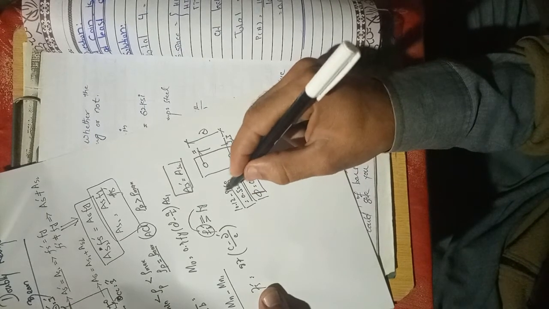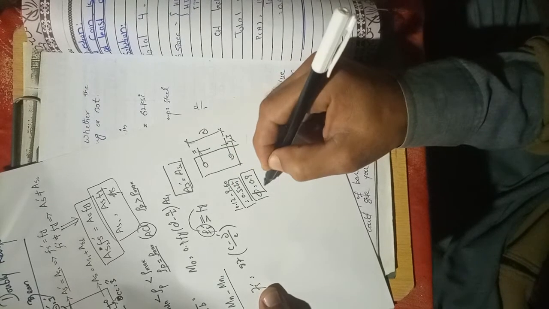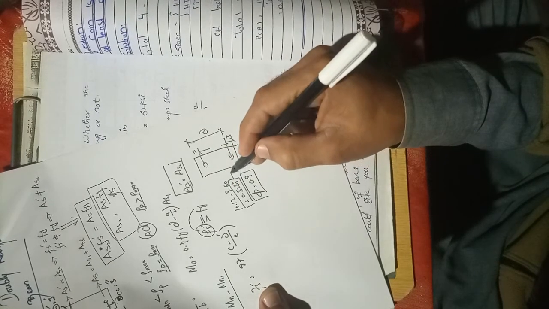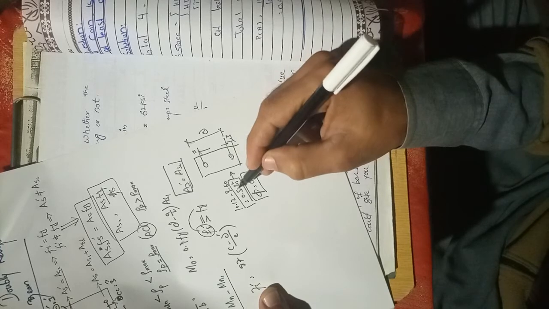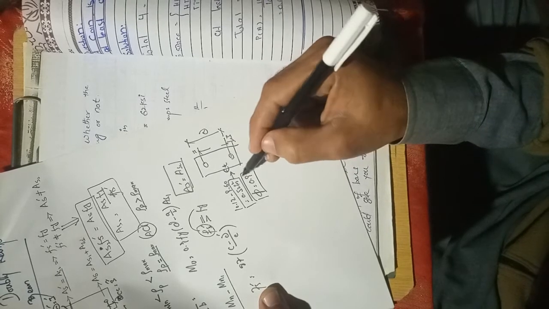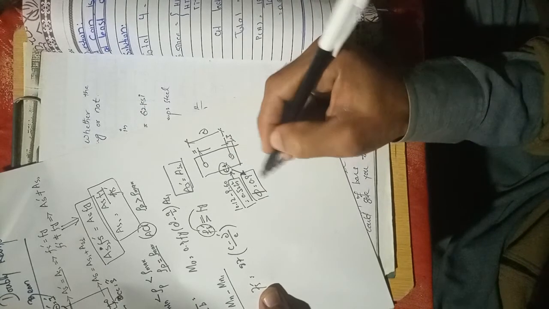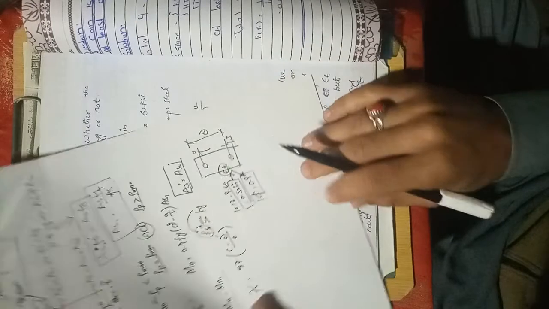If you are increasing it, it will affect the epsilon t value, and that epsilon t value will in turn affect this one. I will share this one.